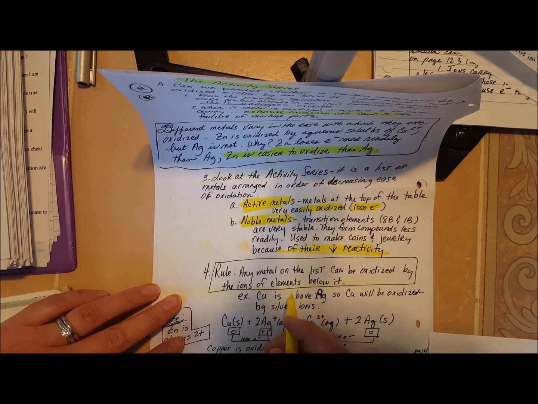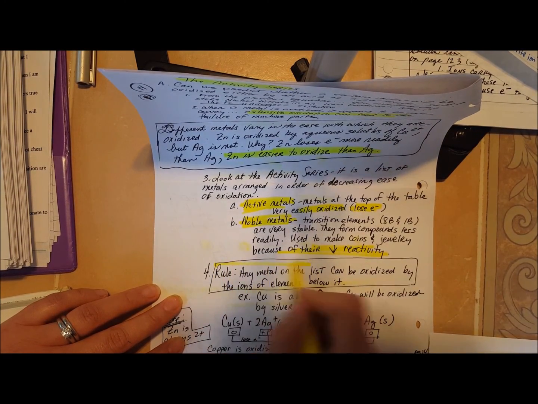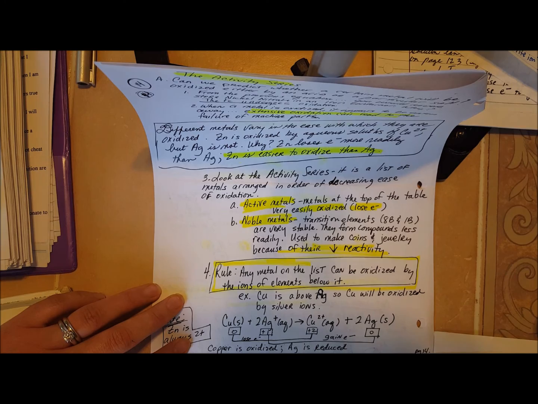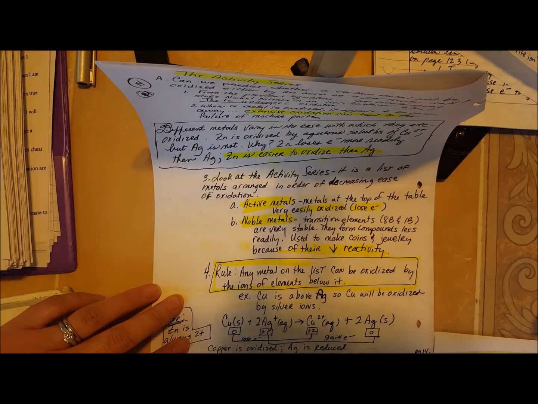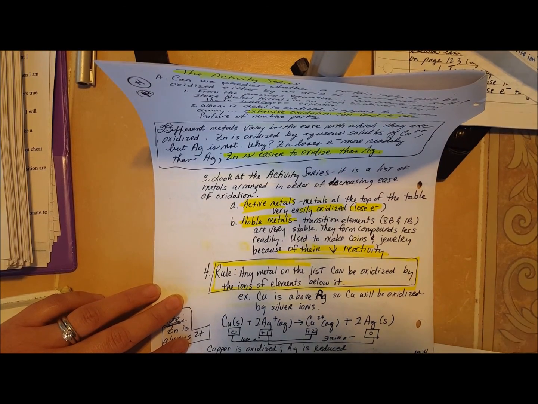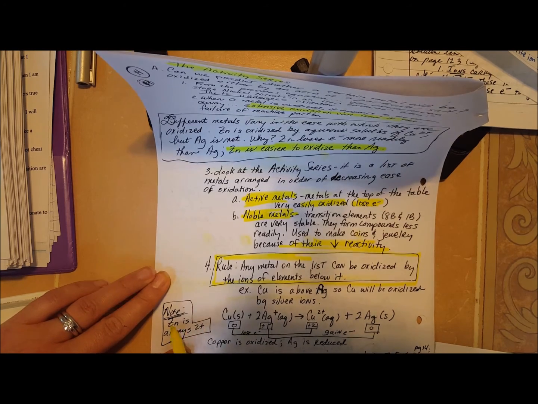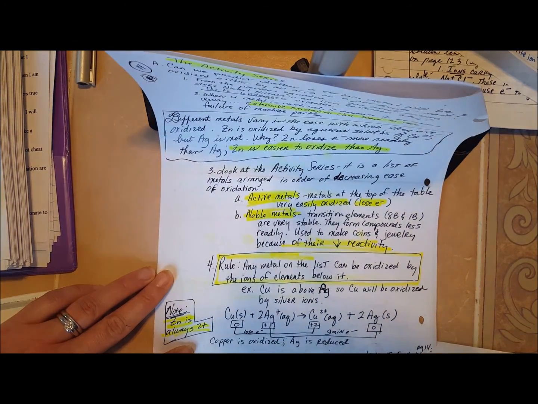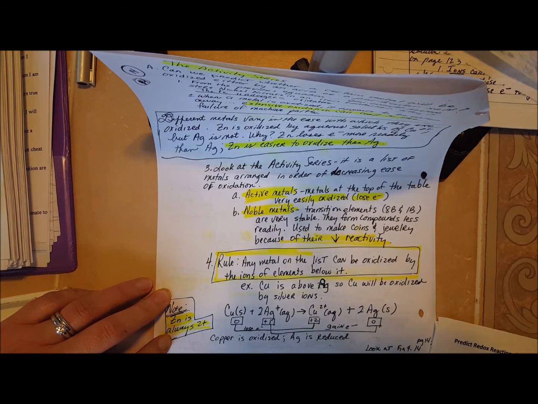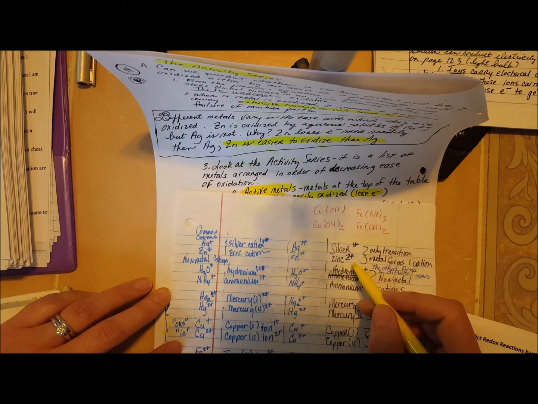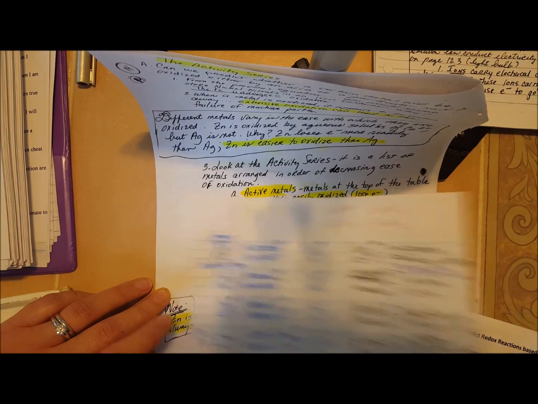Okay. Number 4. Here's a rule. All right, so you might want to highlight this too. The rule is any metal on the list can be oxidized by the ions of the elements below it. Copper is above silver, so copper will be oxidized by the silver ions. And we went over all of this in class. Okay, so just look this over. And I also told you the mistake that I made, and I said zinc has a 1+ charge in class, and I had showed you the fan. Please correct that. Zinc has a 2+ charge, always, always, always. And silver has a 1+ charge, okay?